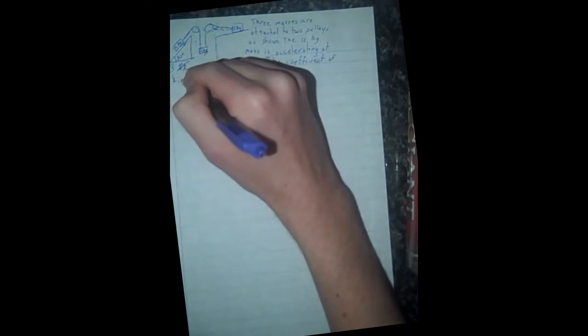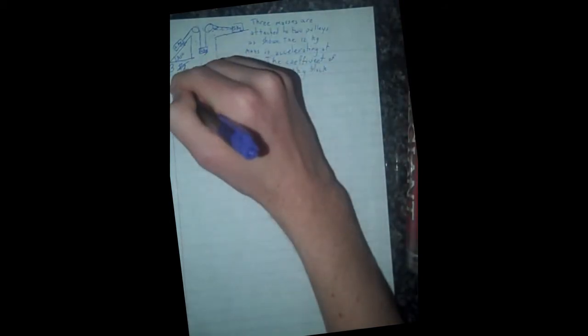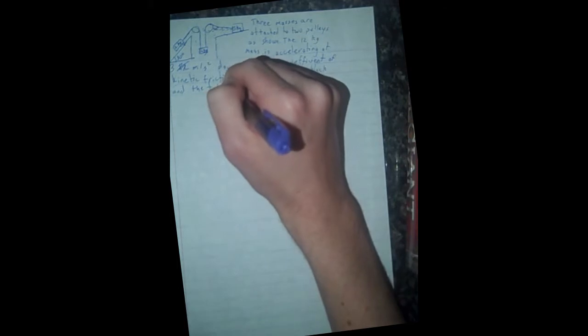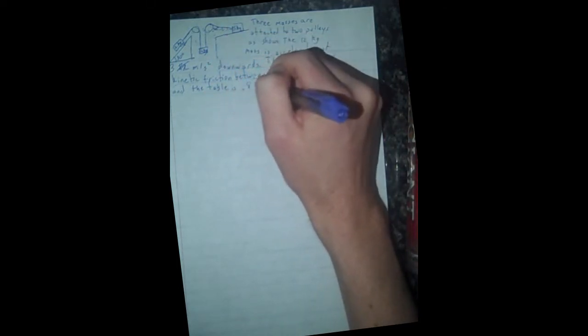The coefficient of kinetic friction between the 5 kilogram block and the table, so this is the mass on the right, is 0.820.